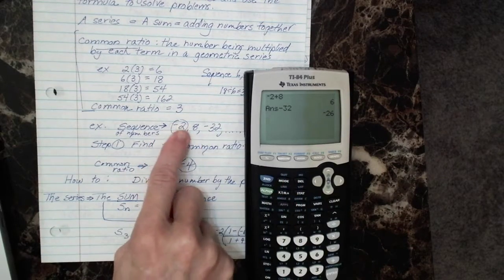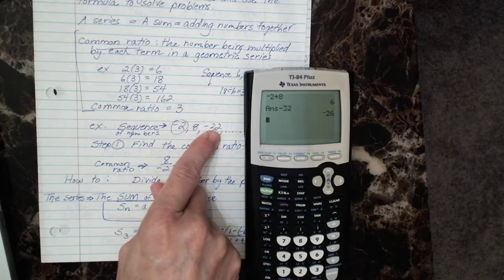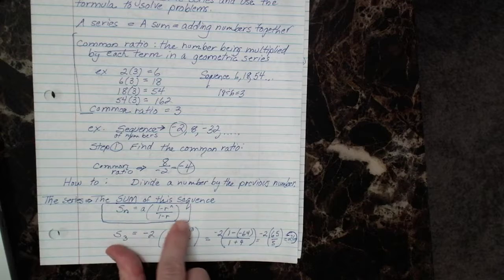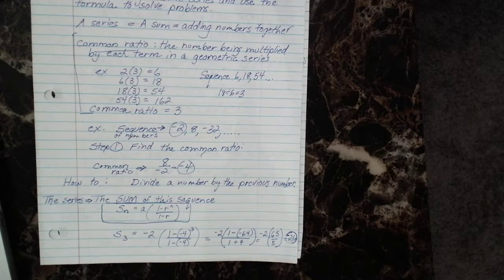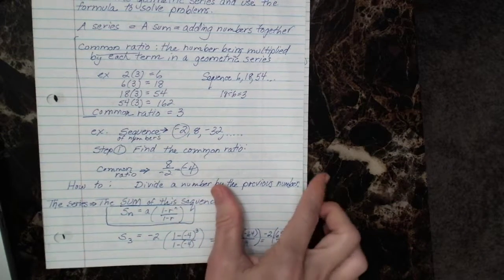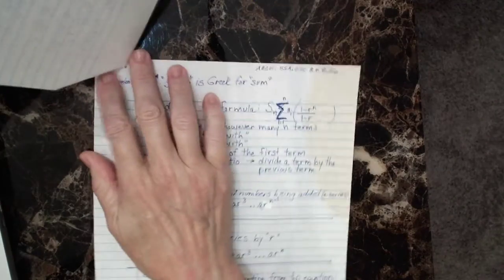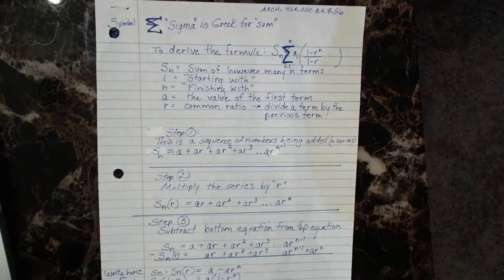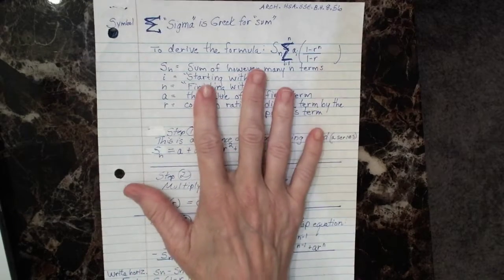You wouldn't sit here and add them one by one. So this formula allows you to do that very quickly. However, our goal today is to explain or derive the formula that allows us to use the formula.